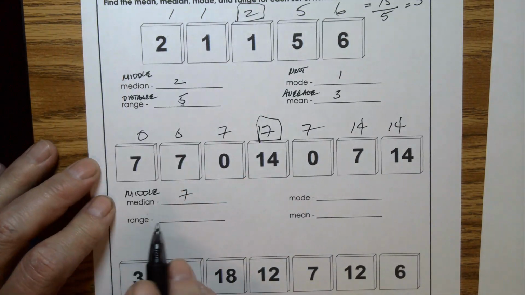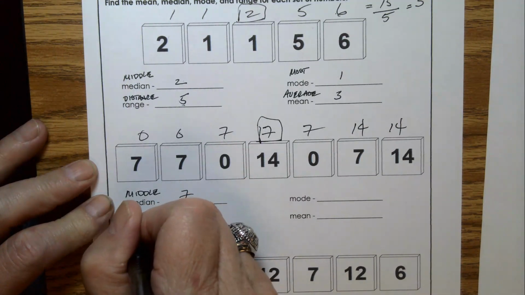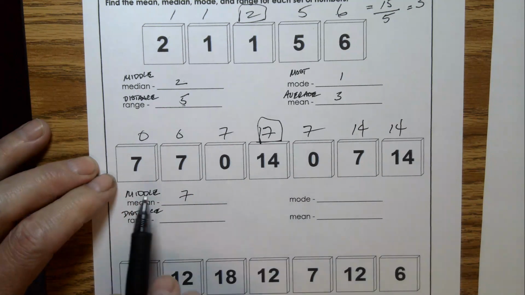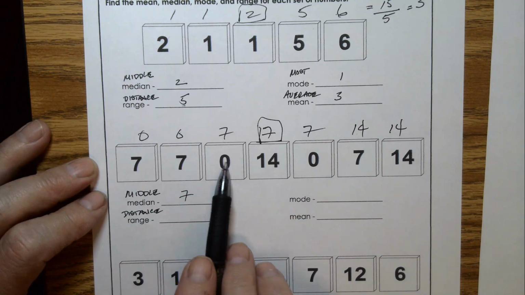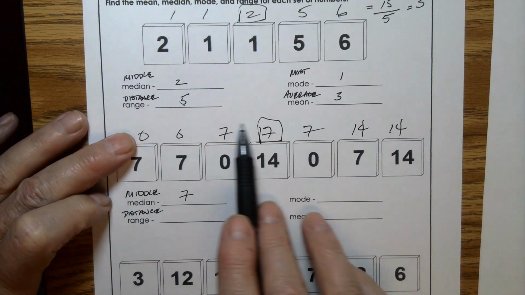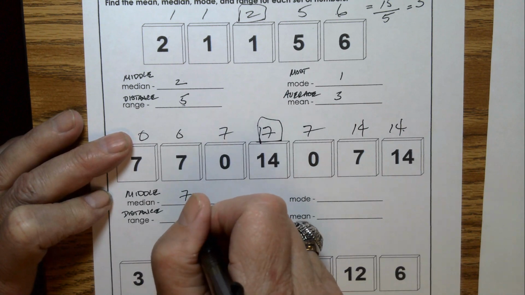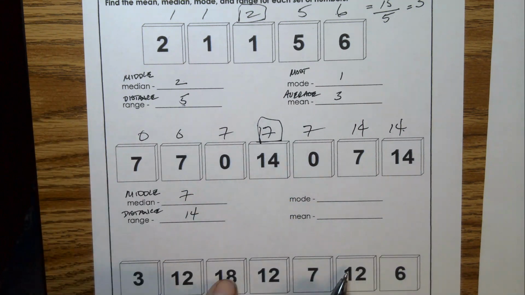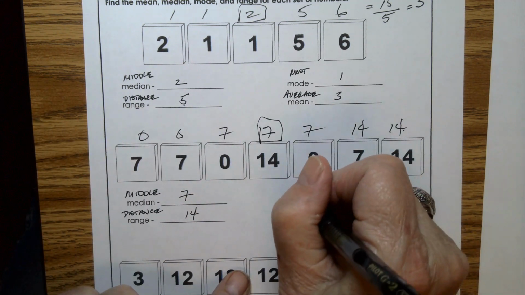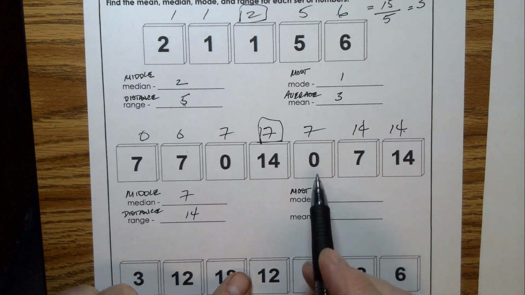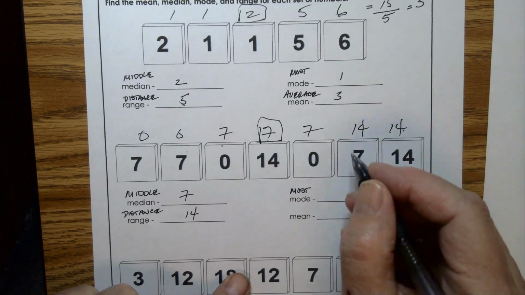Range, right? I want you to think of distance. So distance is the smallest number, which is 0, subtracted from the biggest number, and 14 minus 0 is 14, so my range is 14. My mode, or the number that I have the most of, is 7, because I have 1, 2, 3 sevens.